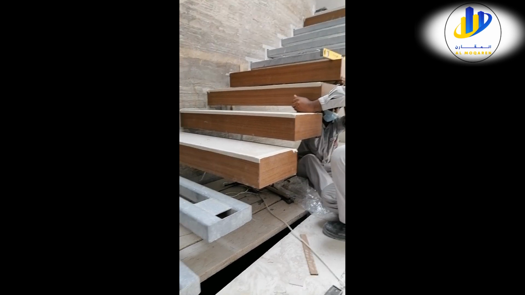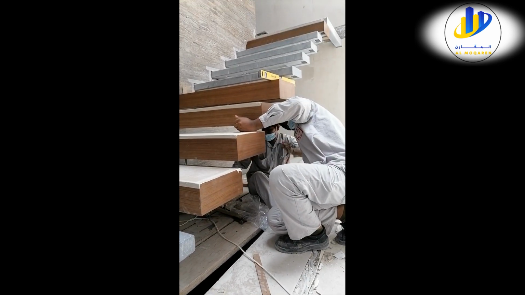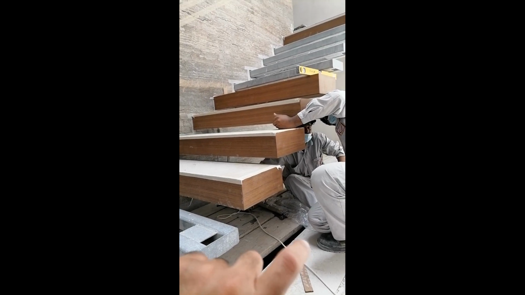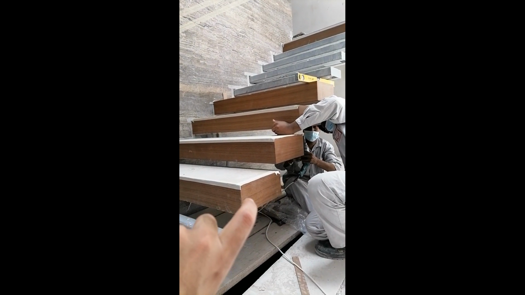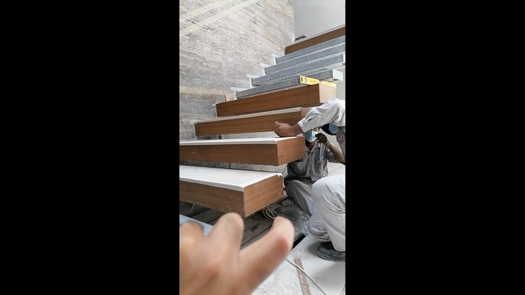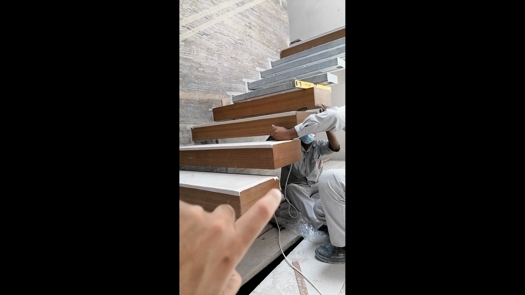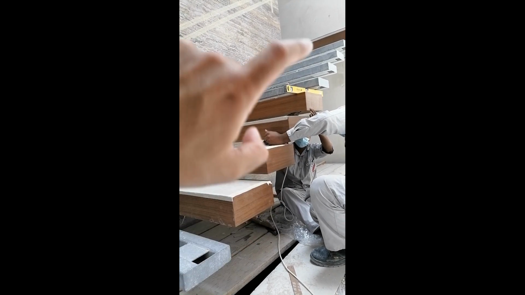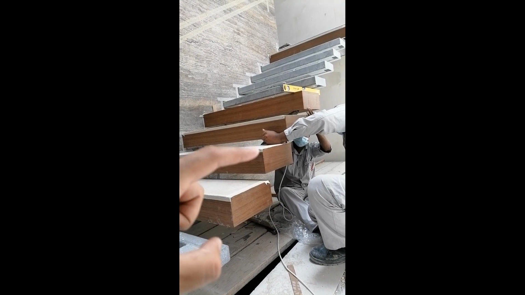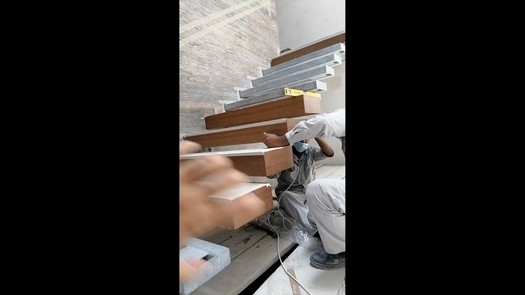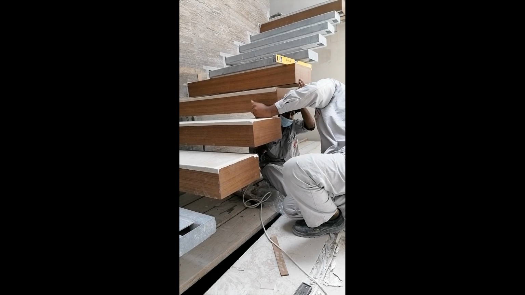Here we have another kind of floating, where each step is floating by itself, as we saw. Then we clad it with a box of wood cladded with veneer, and there is light also installed under each one. Then we put glass for the handrail. We hang it again on the steel structure, not on the steps. Here is another kind of steps, staircases for external, as we can see here.